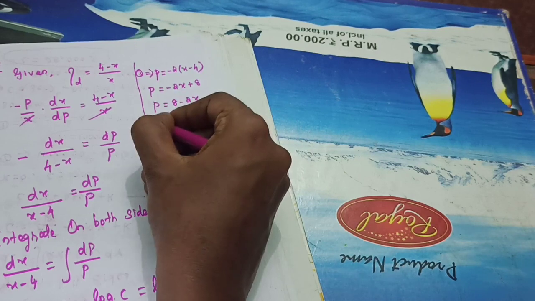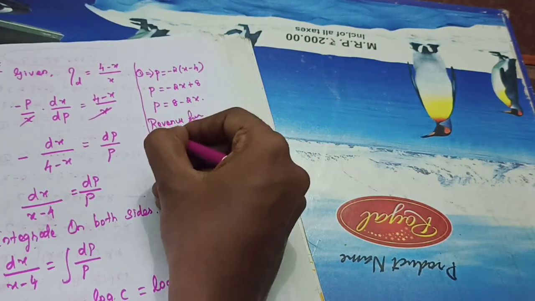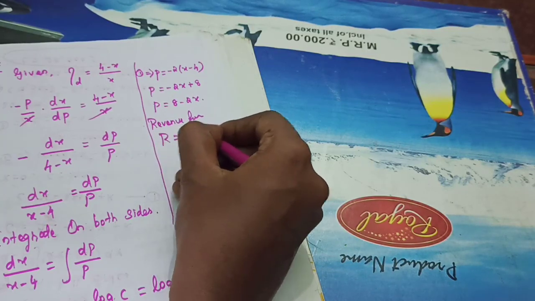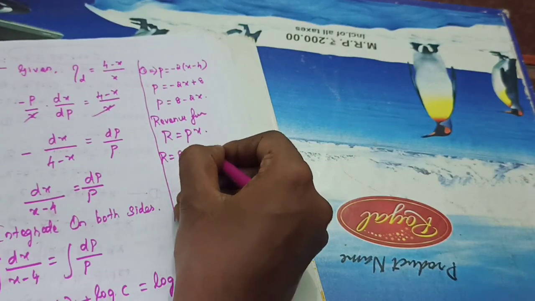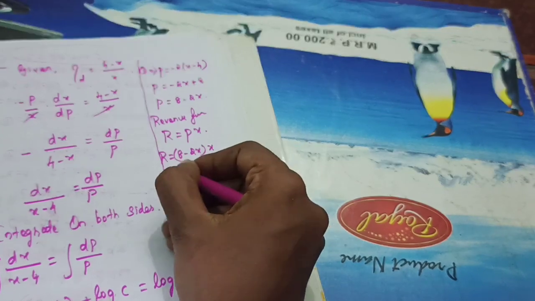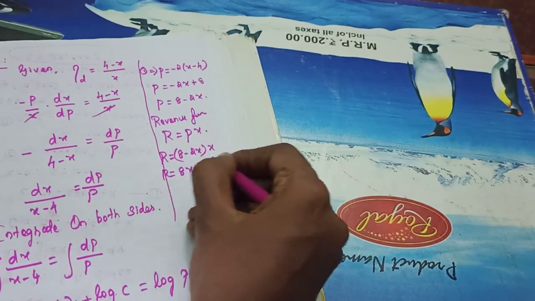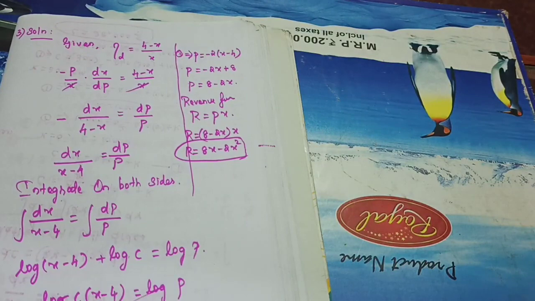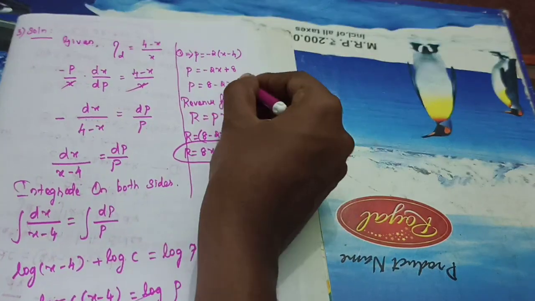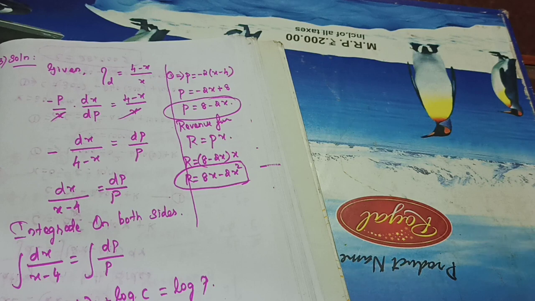What's the revenue function formula? R is equal to P into X. So R is equal to, what's the P value? (8 minus 2x) into X. Multiply: 8x minus 2x square. This is the value for the revenue function. Understand, students? So this is the value for the revenue function. This is the value for the demand function. So both the answers they asked, I think so.